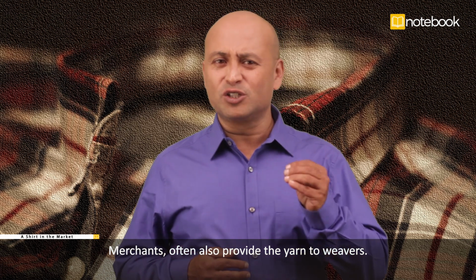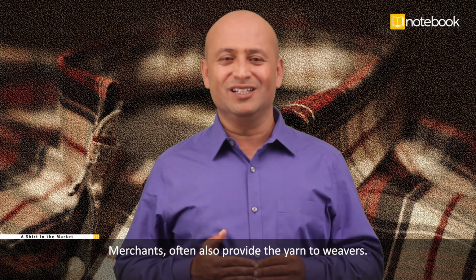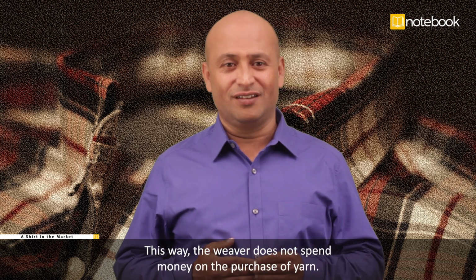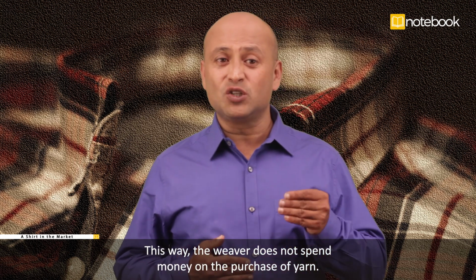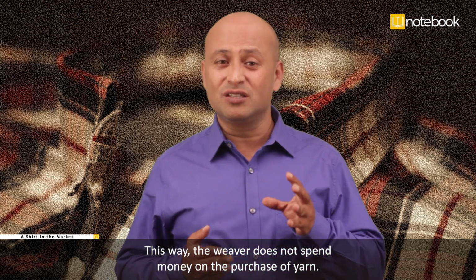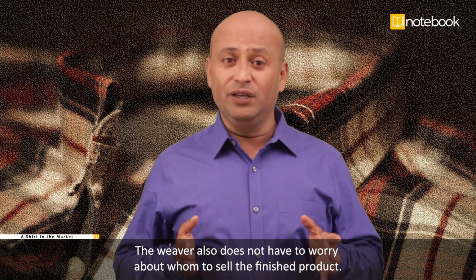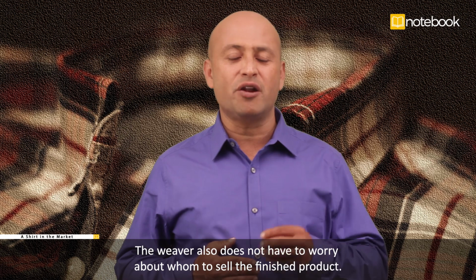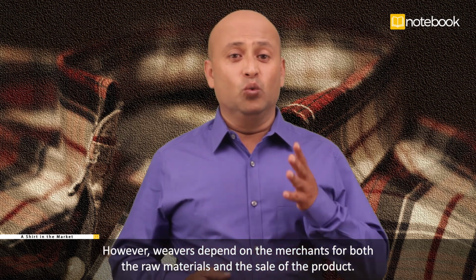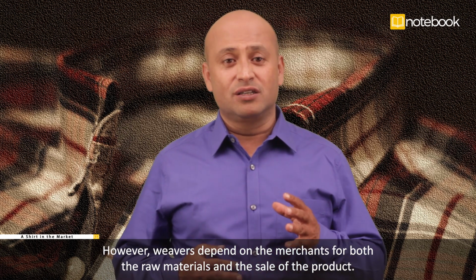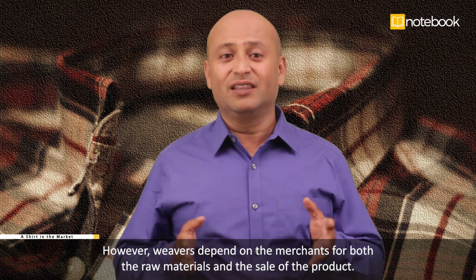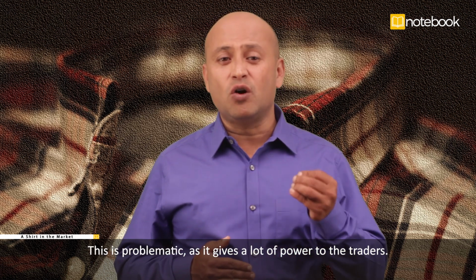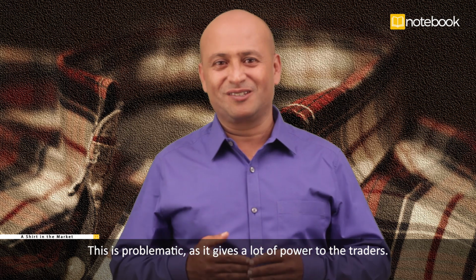Merchants often also provide the yarn to weavers. The yarn is then converted into cloth. This way, the weaver does not spend money on the purchase of yarn. The weaver also does not have to worry about whom to sell the finished product. However, weavers depend on the merchants for both the raw materials and the sale of the product. This is problematic as it gives a lot of power to the traders.